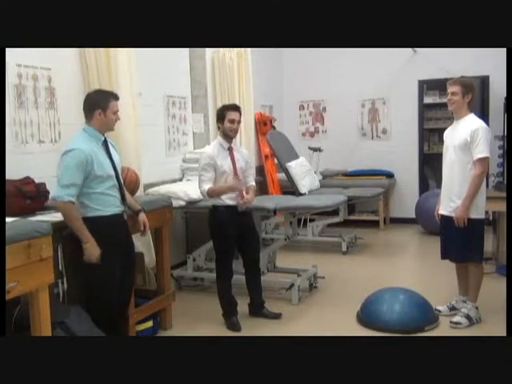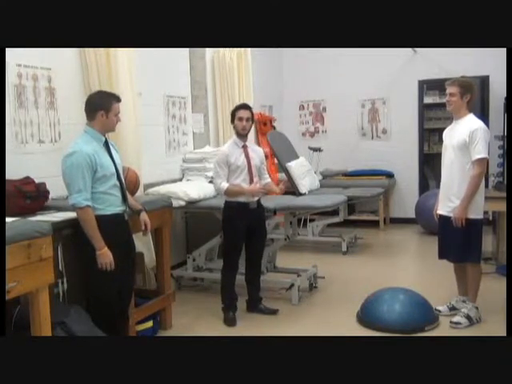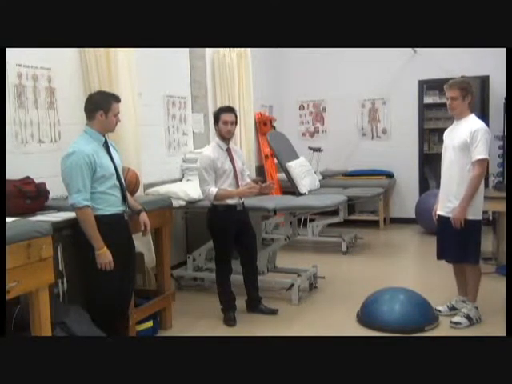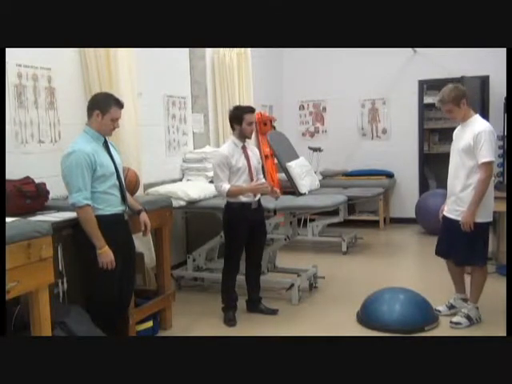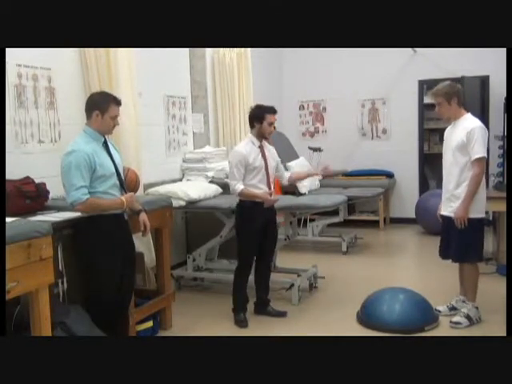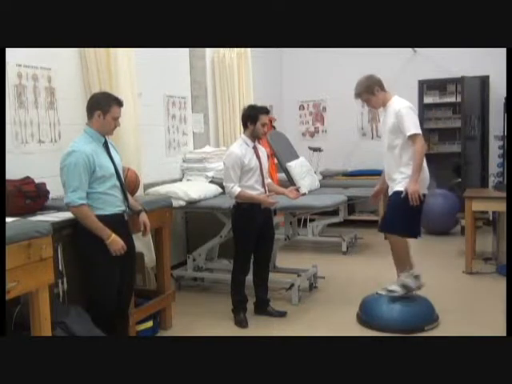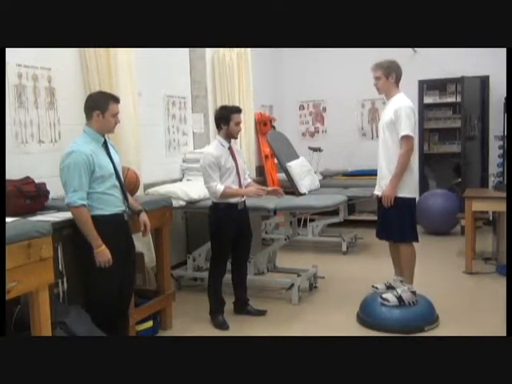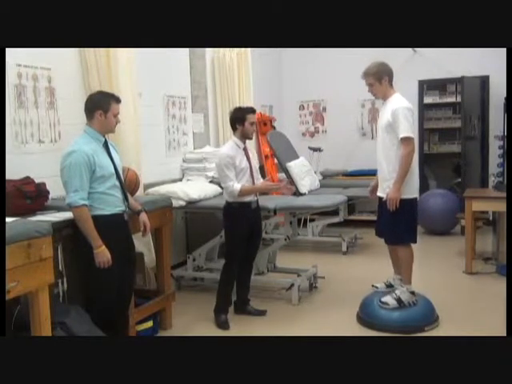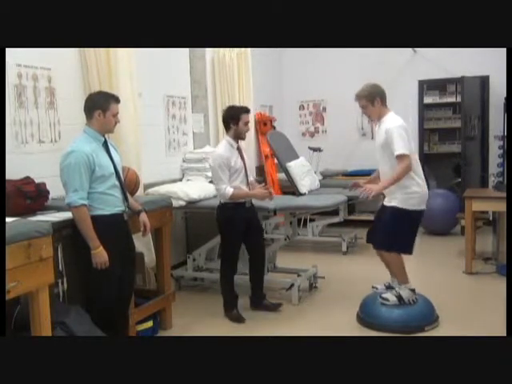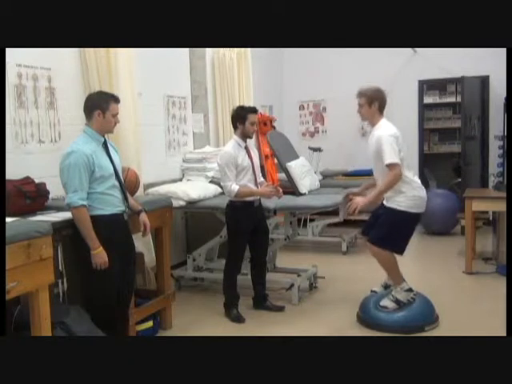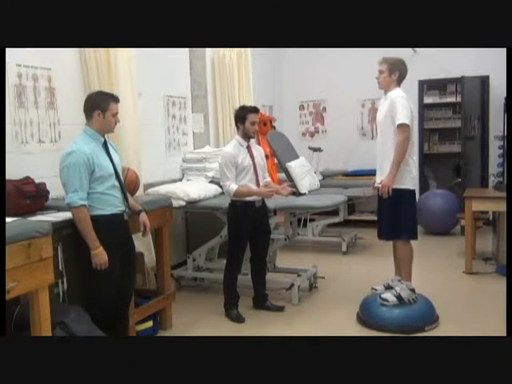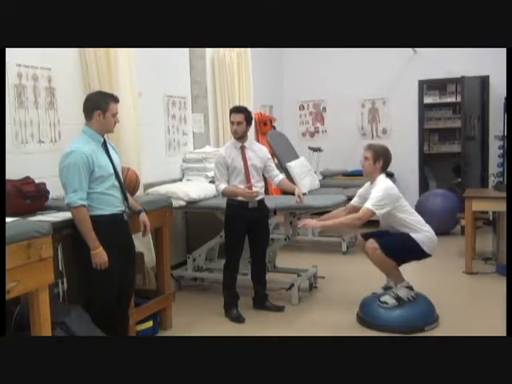For our next exercise, we're going to progress to a Bosu ball. So again, changing up the surface a little bit, making it a little more difficult for the patient. We're just going to have the patient walk up onto the Bosu ball. Now, it's an uneven surface, so he's got to balance that a little bit. And now what I want him to do is, again, do another squat. And, yeah, perfect.